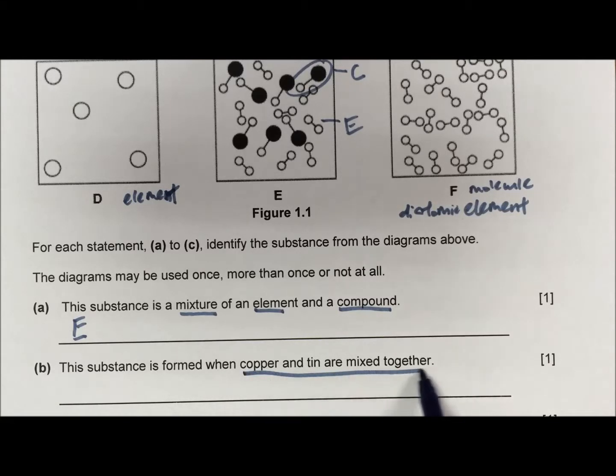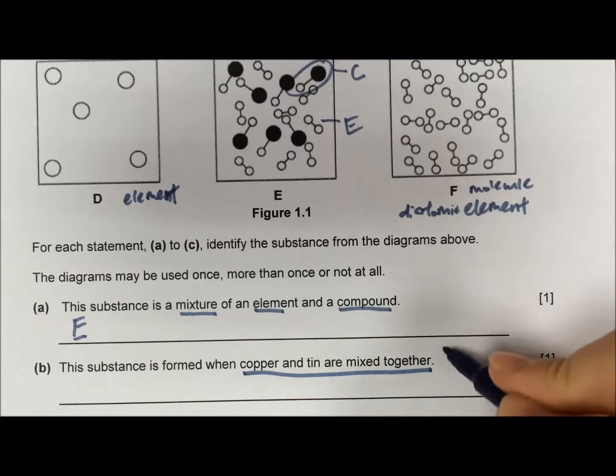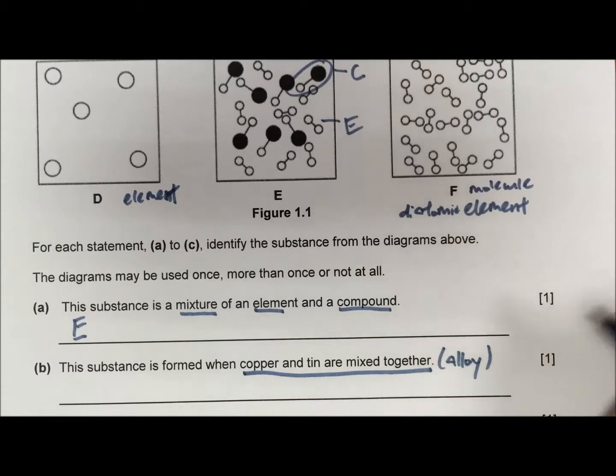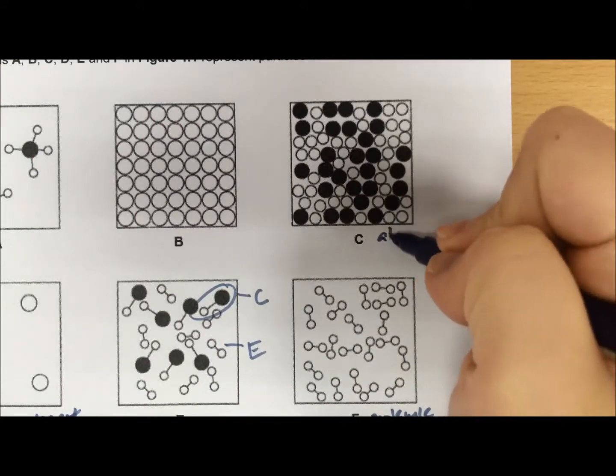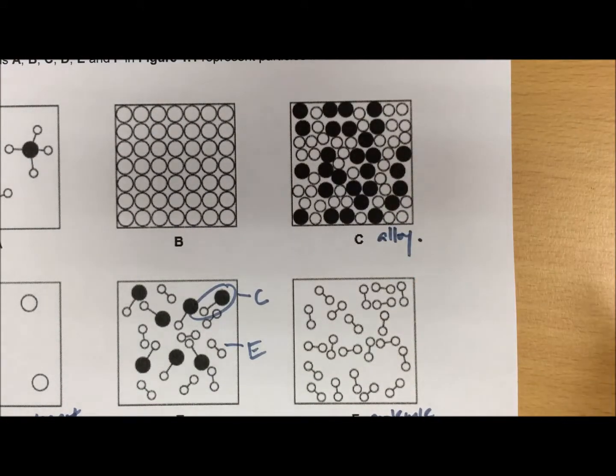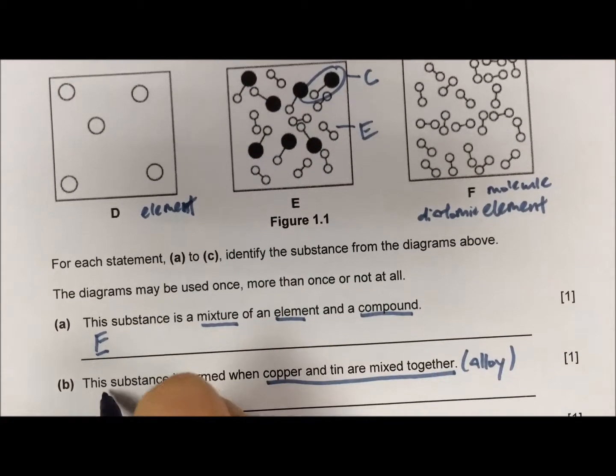Okay, let's look at question B. Copper and tin are mixed together. When copper and tin mix together, this is an alloy. So alloys is option C because it's a mixture of metals.